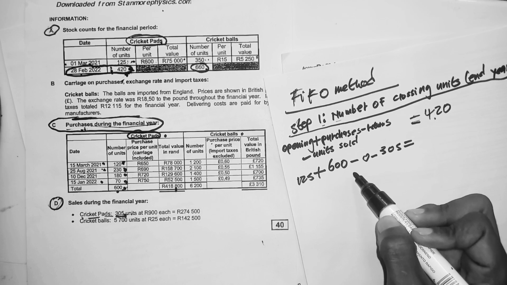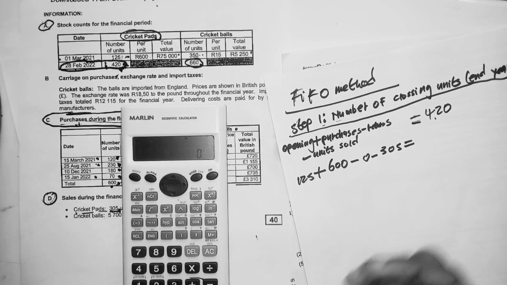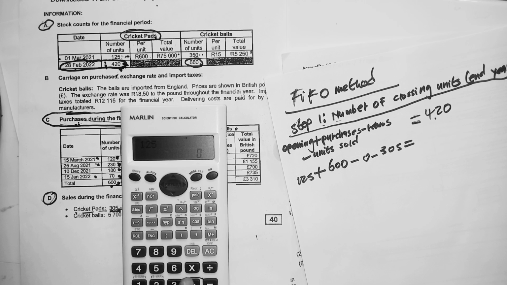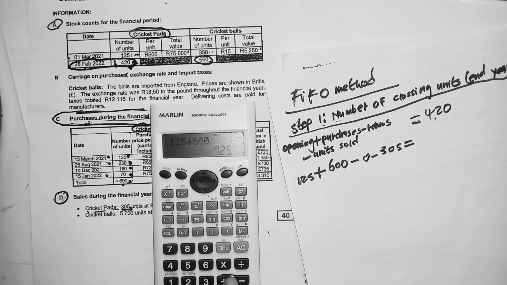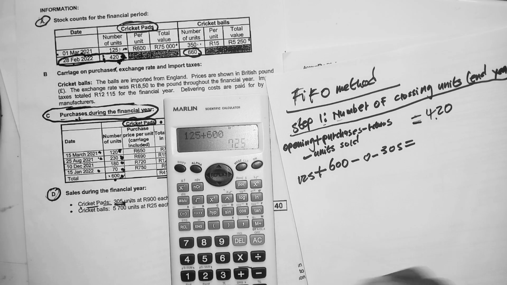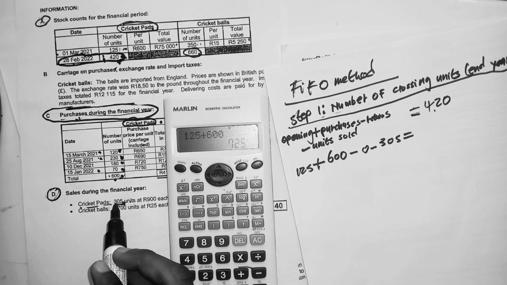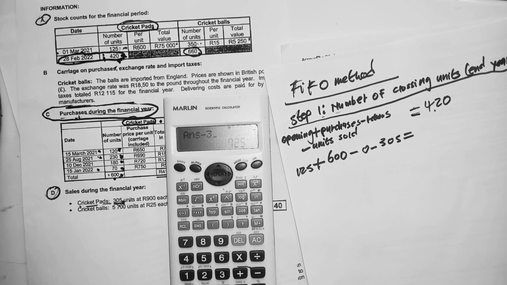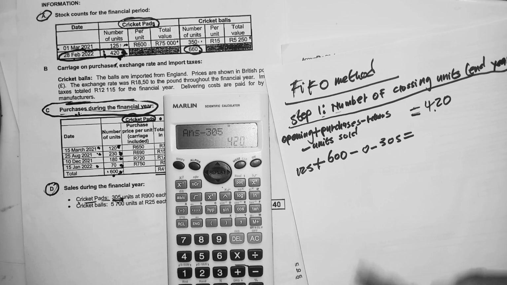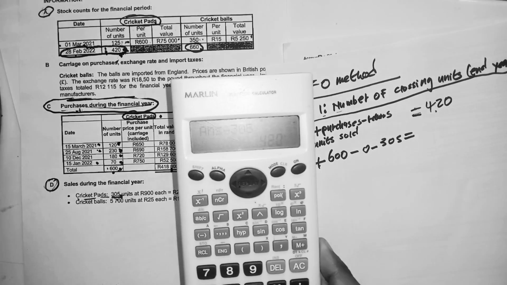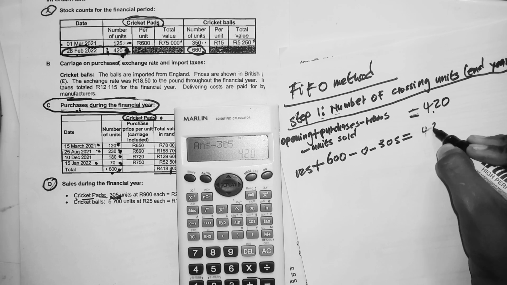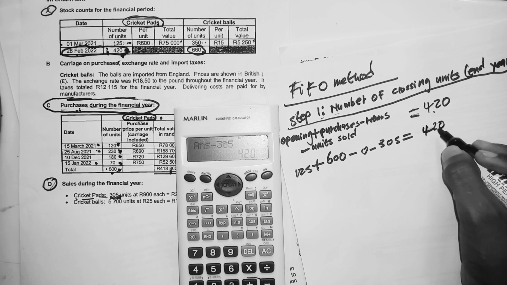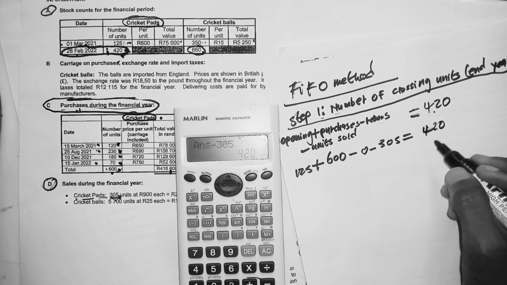This is the formula that we use. Let me punch it. 125 opening plus 600 purchases. Returns, we said there is 0, then minus units sold, which is 305. So you see on my calculator, it gives me the same 420 that they got here. So in case they did not give you the 420, this is how you get it.